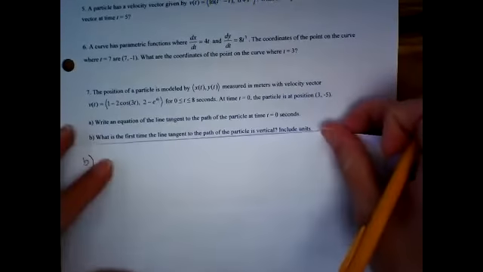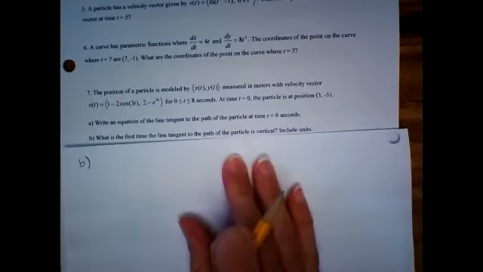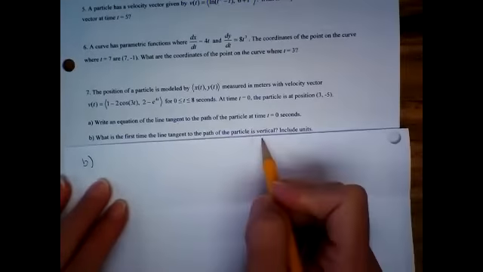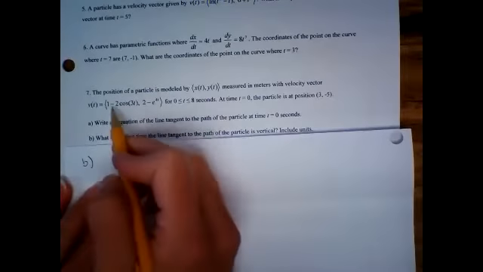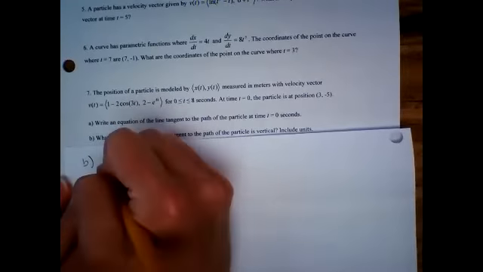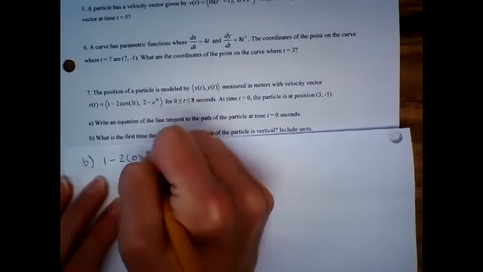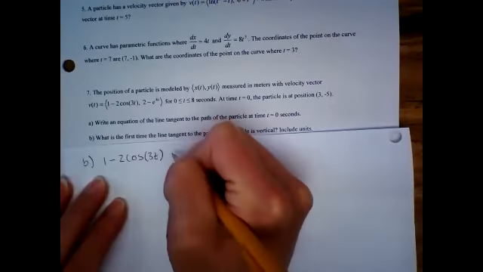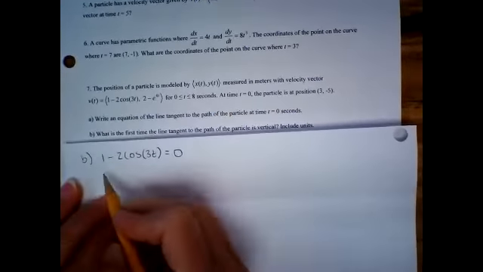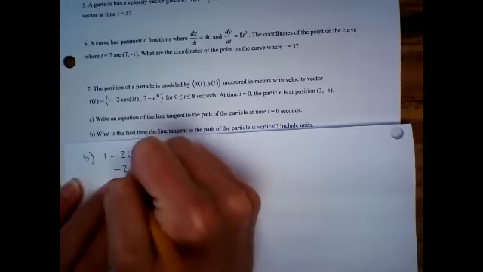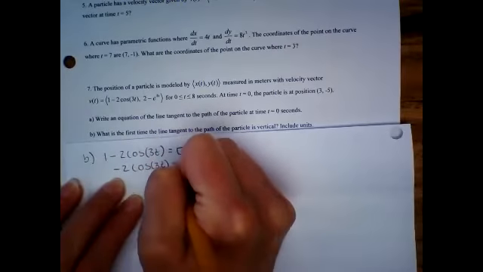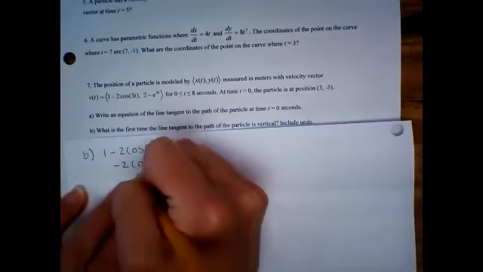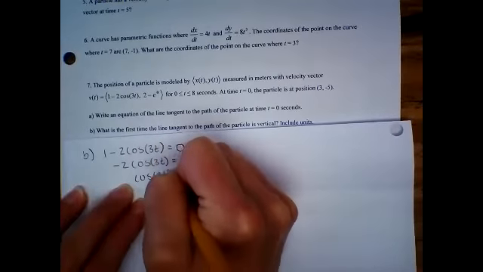All right, so letter B. What is the first time the line tangent to the path of the particle is vertical? Vertical would be when dx dt equals 0. So we're going to take this equation and set it equal to 0, and then solve that. So we're going to subtract over the 1, divide by -2, so that'll be 1/2.